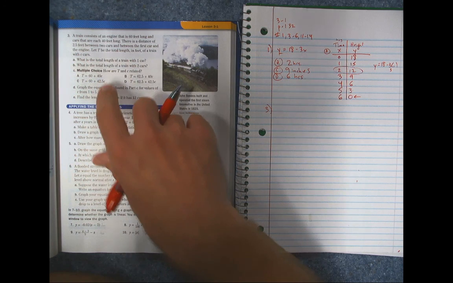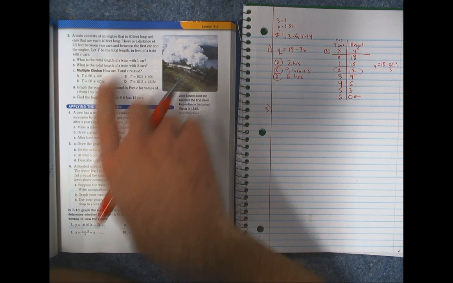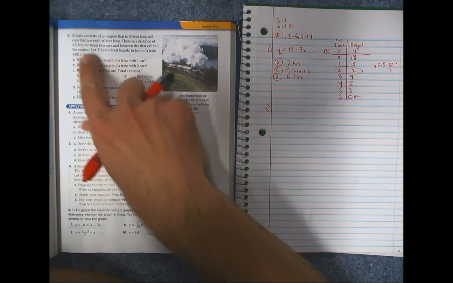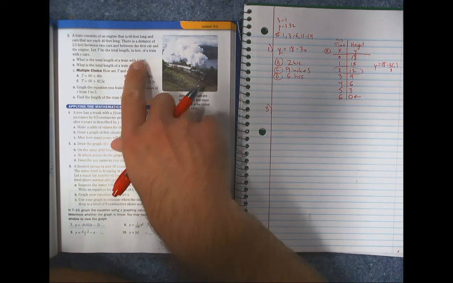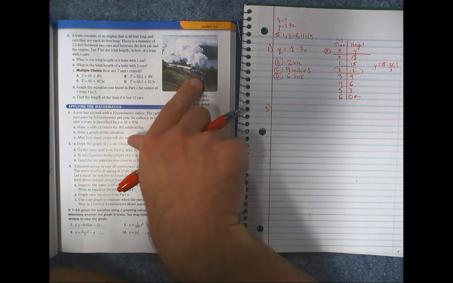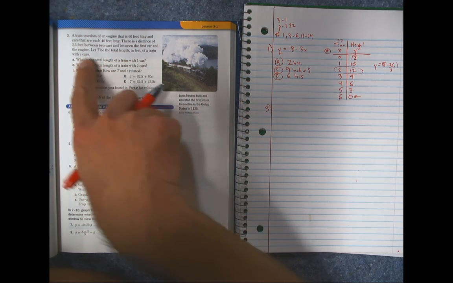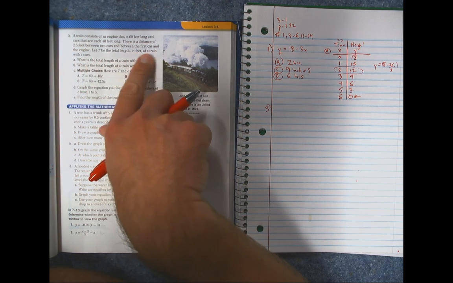So number 3, we're looking at a train. It has an engine, so that front part is 60 feet long, and it's going to pull the rest, and all the cars are 40 feet long. Now, there's a distance between the cars. They're not actually going to be butted right up against each other and touching. There's a little bit of a distance of 2.5 feet between every single car.